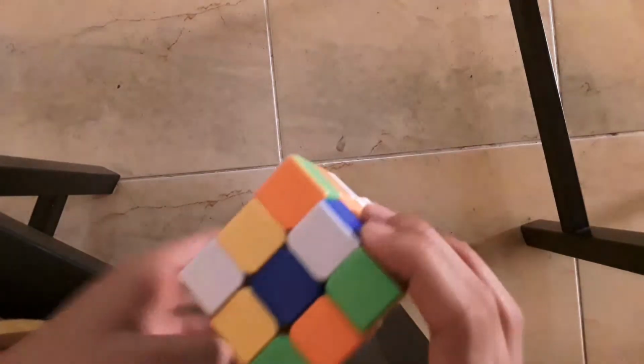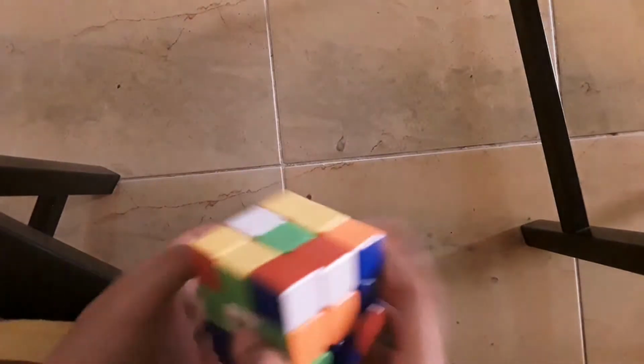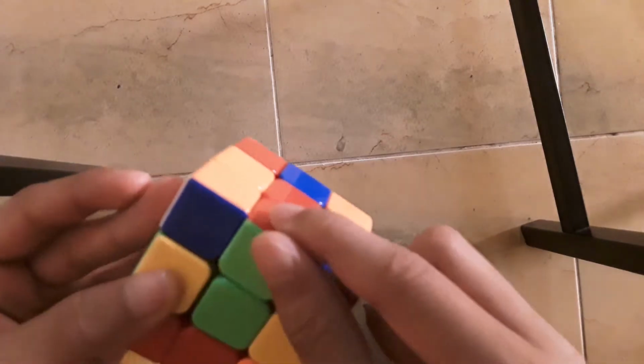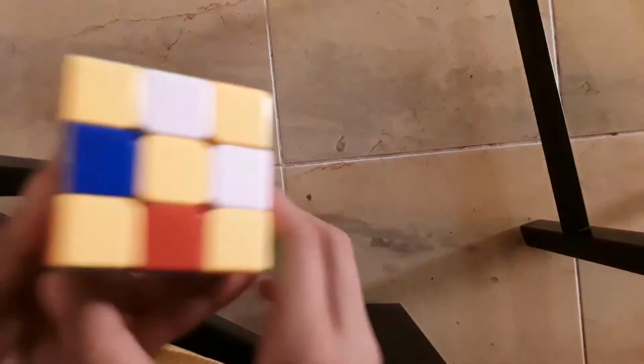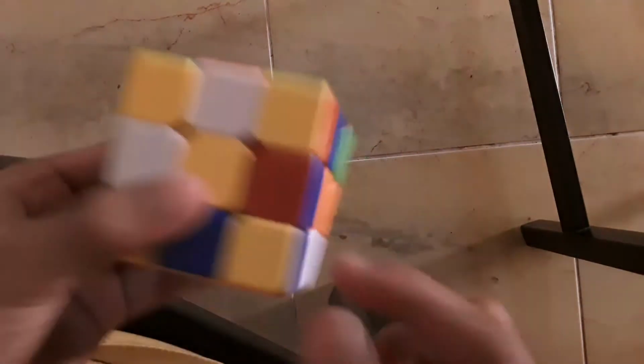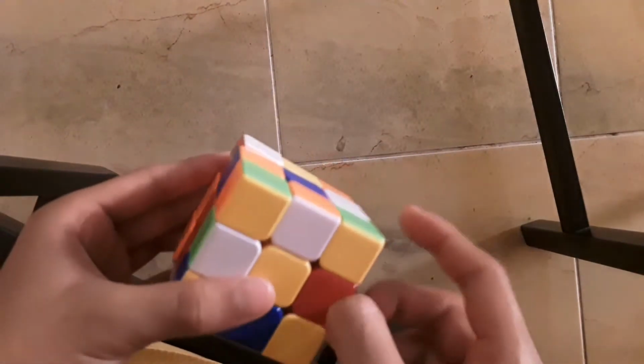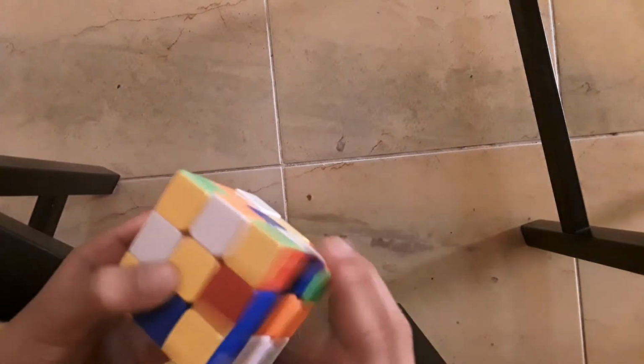Okay, so now we have a fully scrambled cube. So now we have to find one edge piece. So one over here. Want to bring it over to the center or the face that it needs to go to. Now we have another red edge needs to go over here. So bring this edge up.